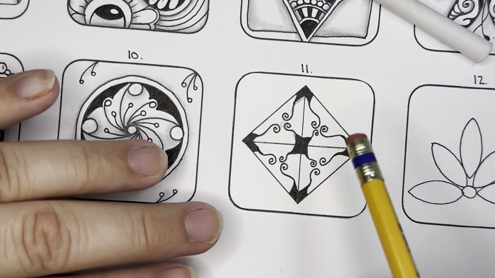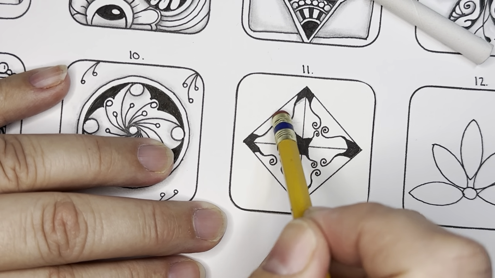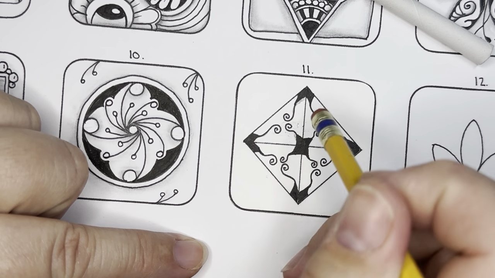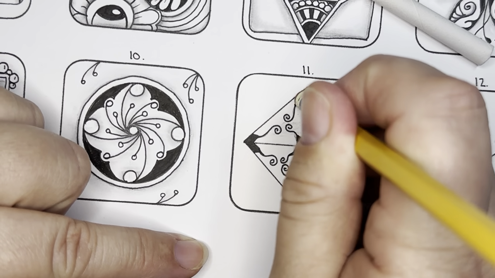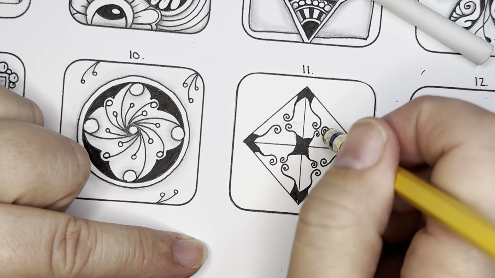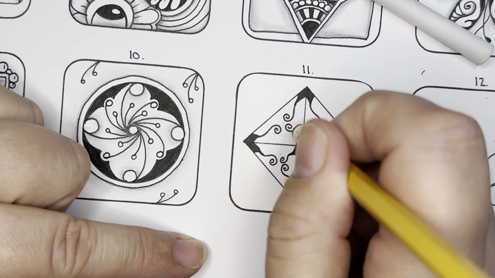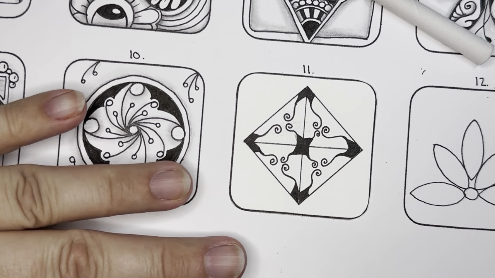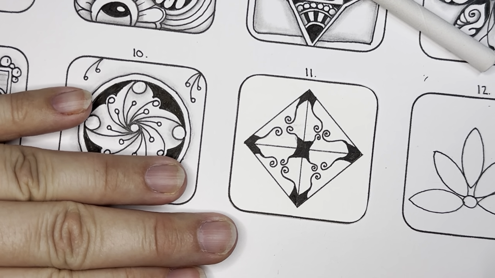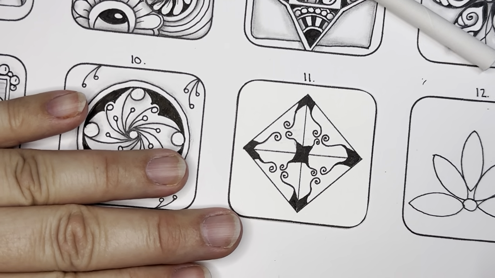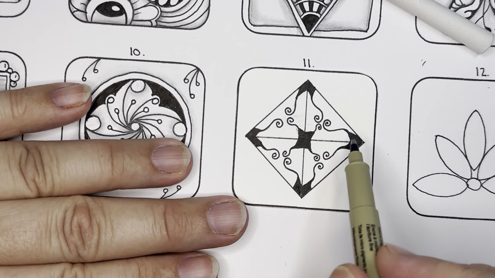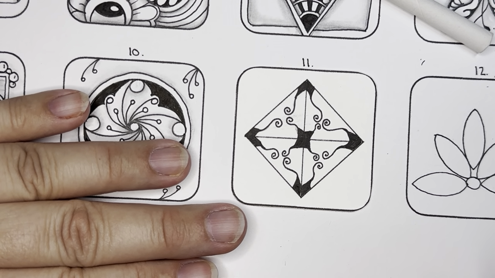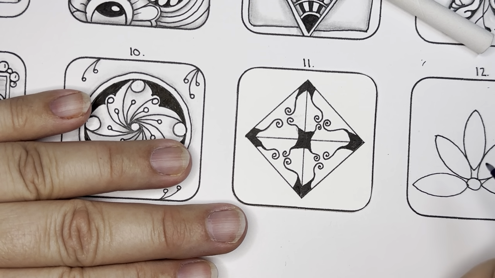I'm going to use my eraser to get rid of some of these little pencil lines. I'm hoping everything is dry. Look at how unique that is compared to the other ones that we've done. Just using little S shapes and curves. It's so pretty and elegant.